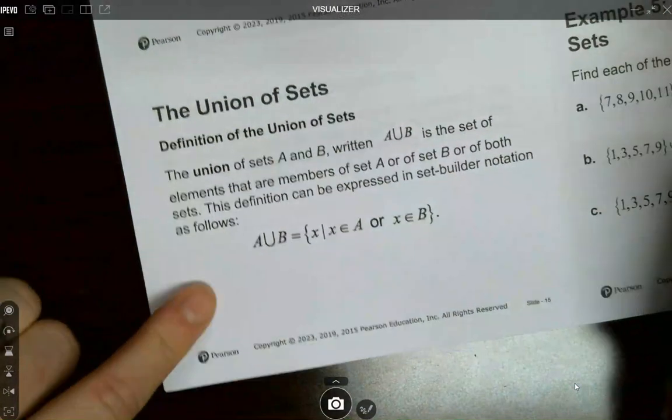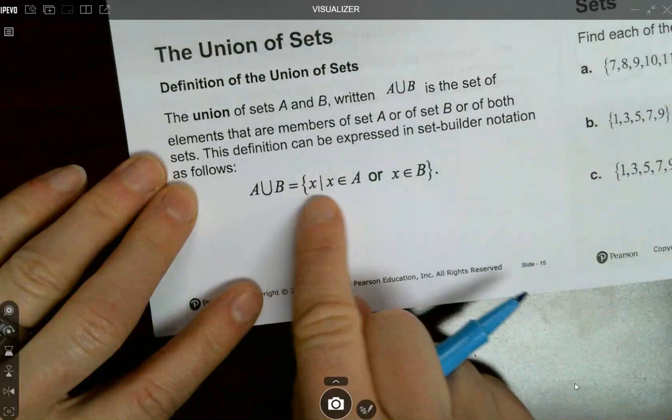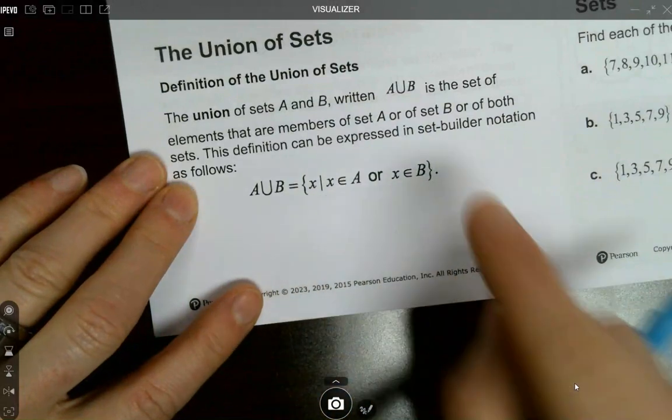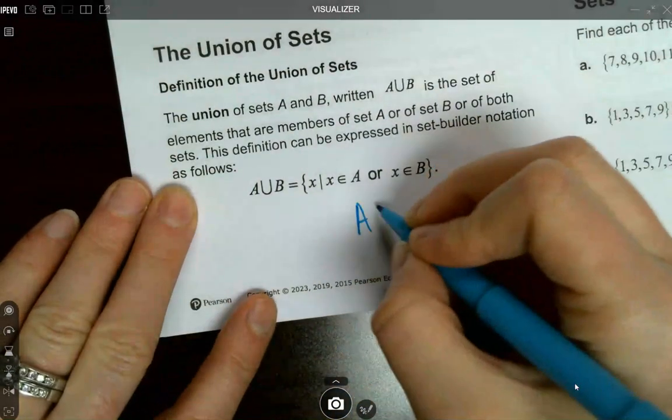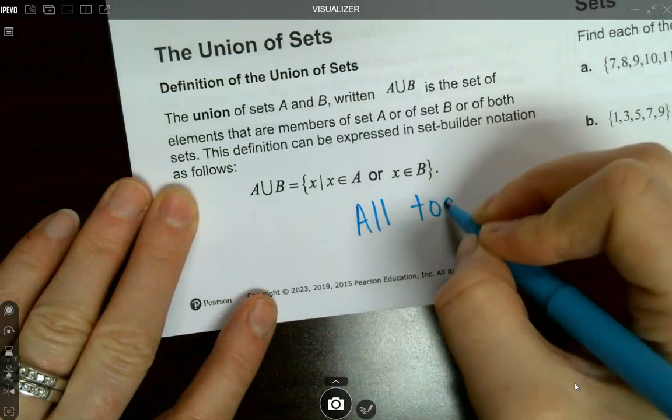The definition can be expressed in set-builder notation: X such that X is an element of A or X is an element of B. So you're going to put all of the elements of A and B together.